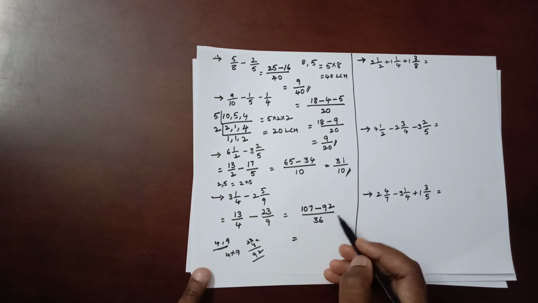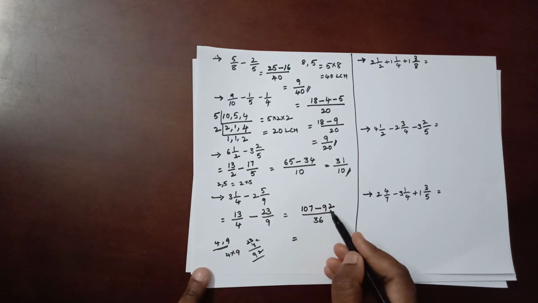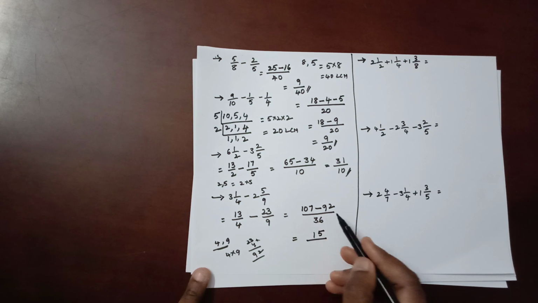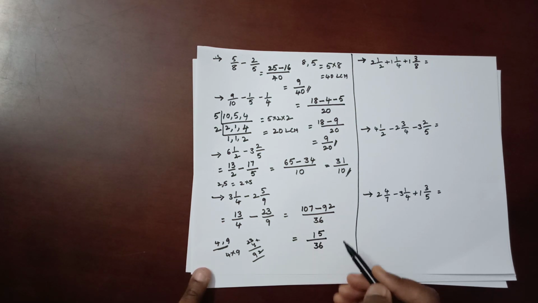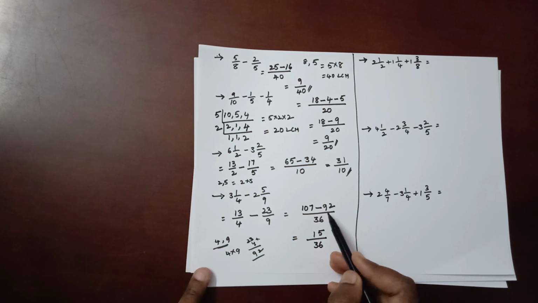So you subtract. This is the positive, this is negative, and the bigger number's sign is positive. So ordinary subtraction. 7 minus 2 is 5. 10 minus 1 is 9. 10 minus 9 is 1. So 1 by 36? Yes, 36.